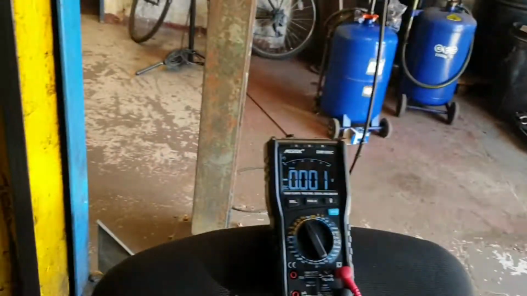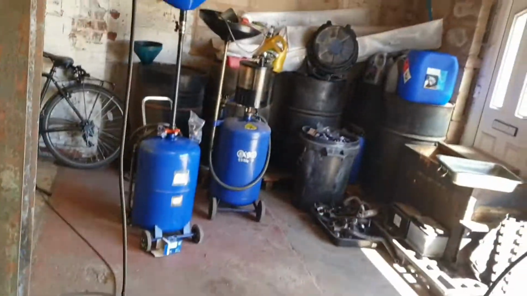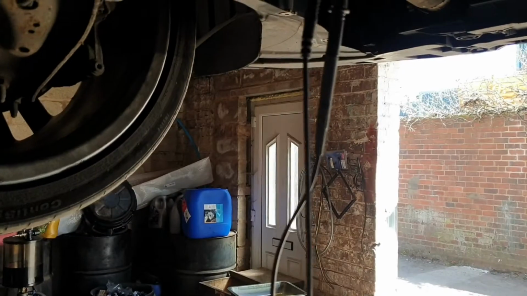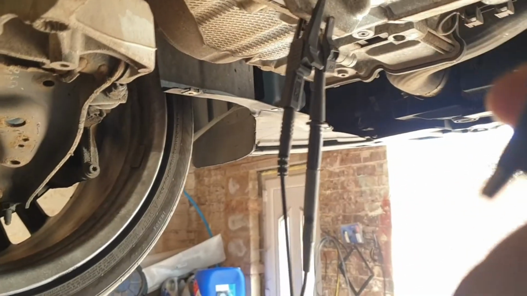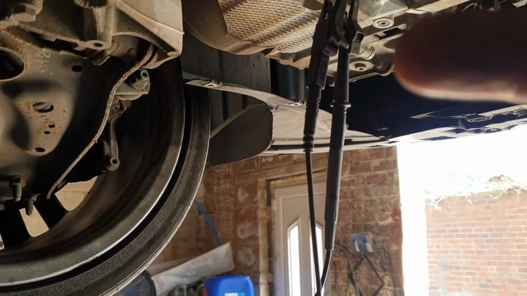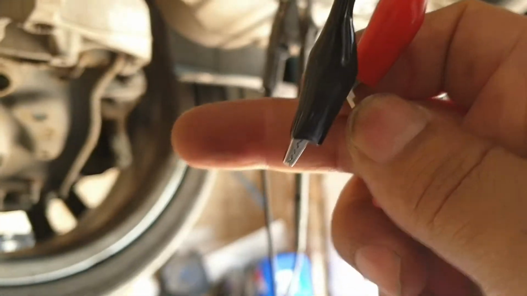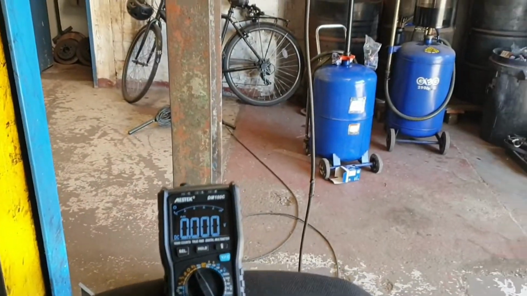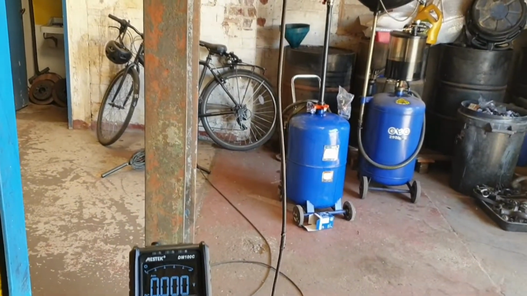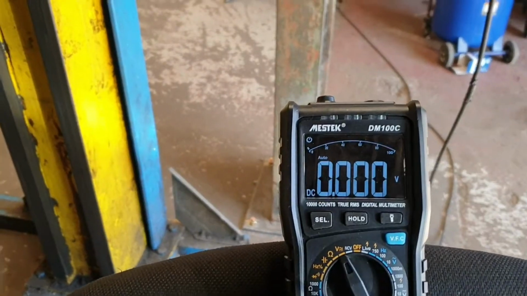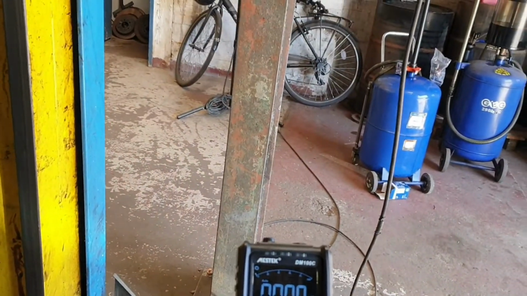Okay, I have replaced the fuse, and now I'm going to take a measurement of the supply voltage. As you can see, I'm attaching this one here. This one is no good.